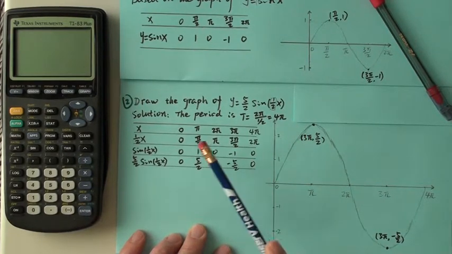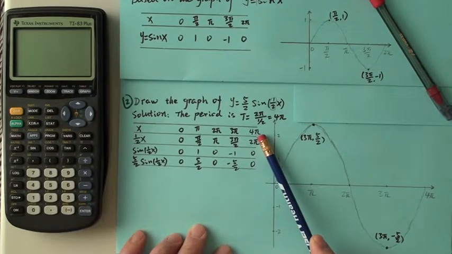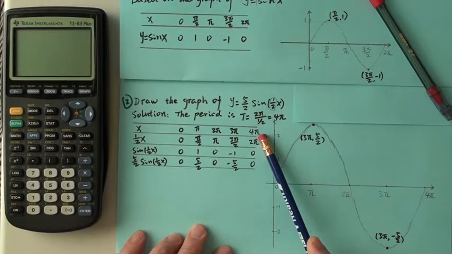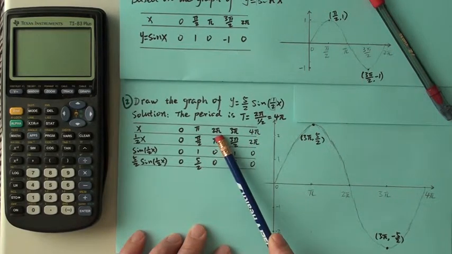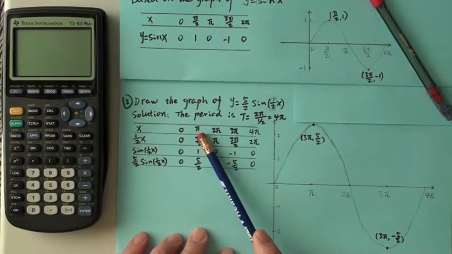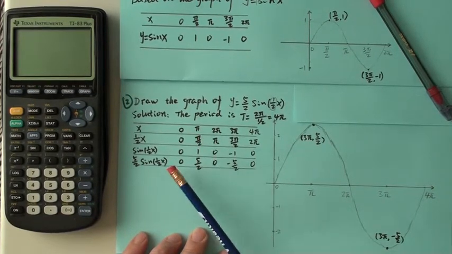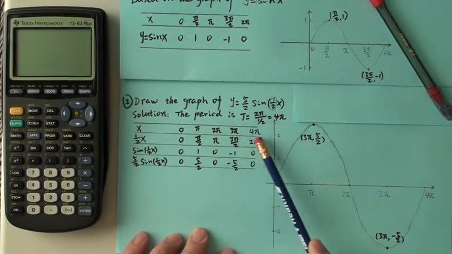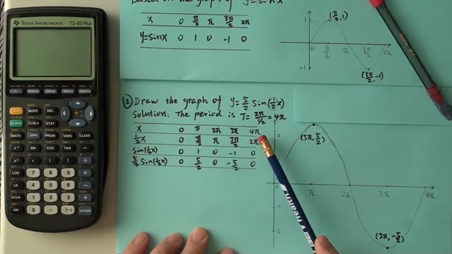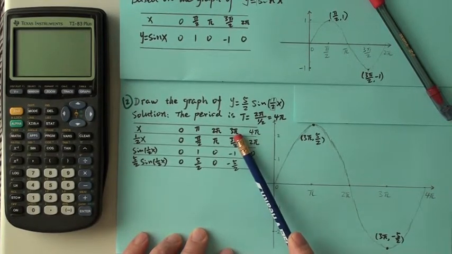Look, when x is between 0 and 4 pi, the middle point is 2 pi, because 4 pi divided by 2 is 2 pi. And the middle point between 0 and 2 pi is pi, because 2 pi divided by 2 is pi. And the middle point between 2 pi and 4 pi is 3 pi, because you add 2 pi and 4 pi together is 6 pi, divided by 2, that's 3 pi.